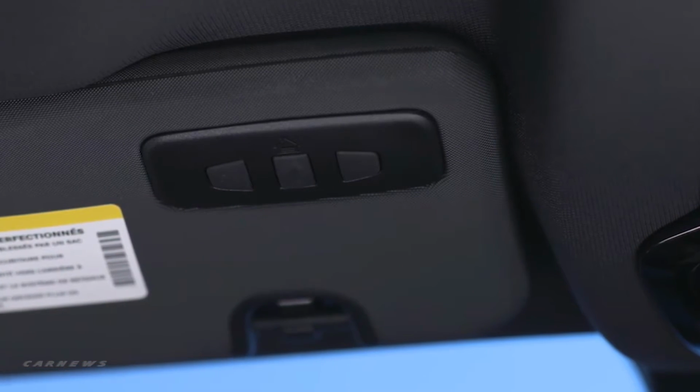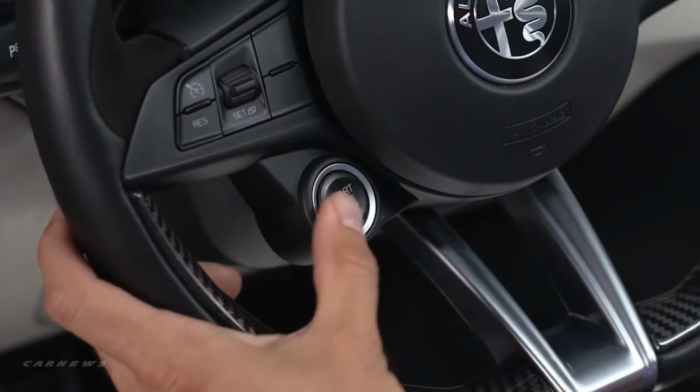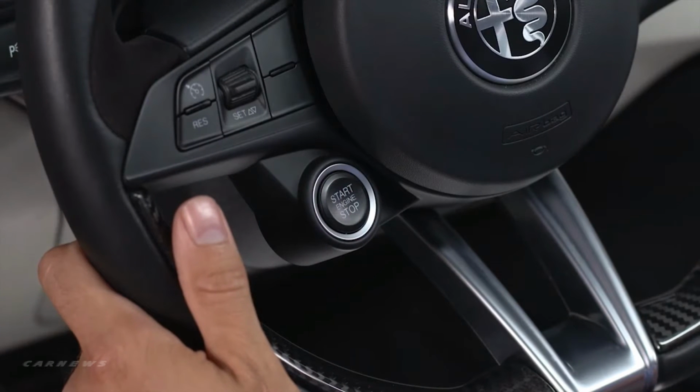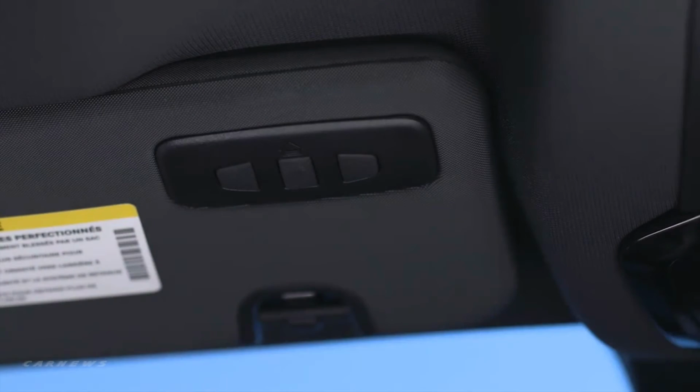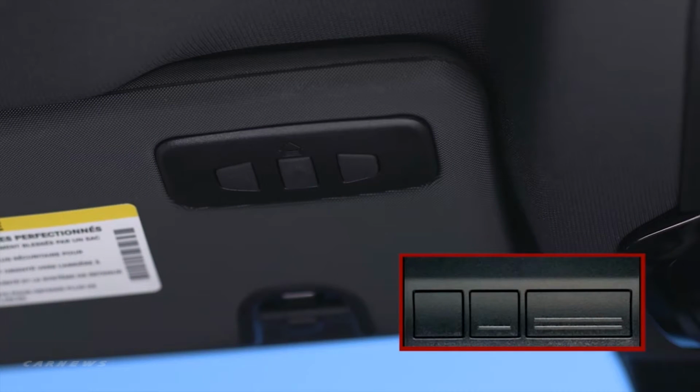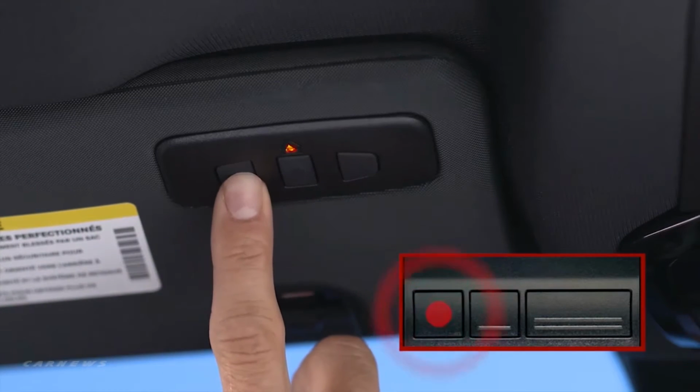Here we go. Put the ignition switch in the on-run position, but don't start the engine. Hold the handheld transmitter 1 to 3 inches or 3 to 8 centimeters away from your HomeLink system. Now, simultaneously push and hold both the HomeLink button you want to program and the handheld transmitter button.